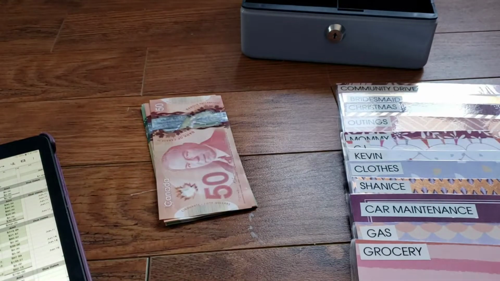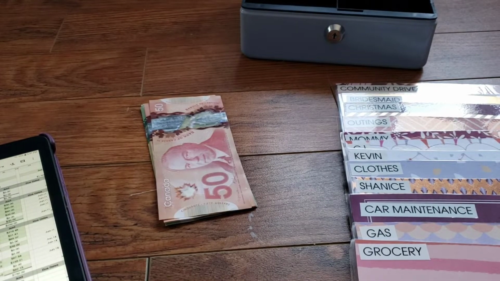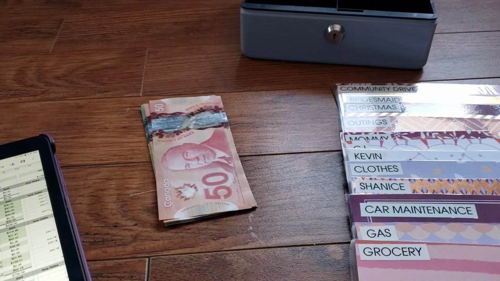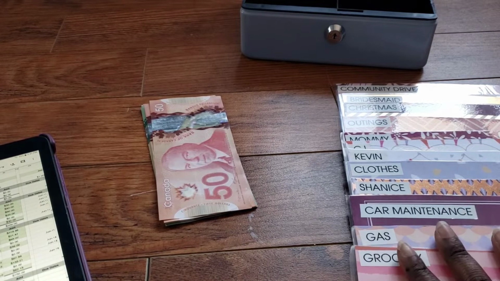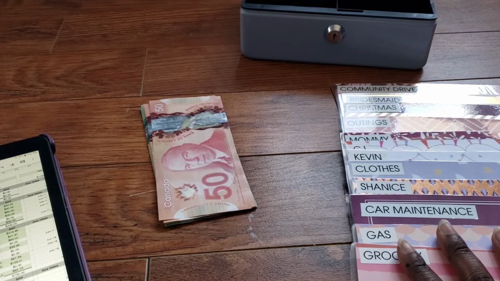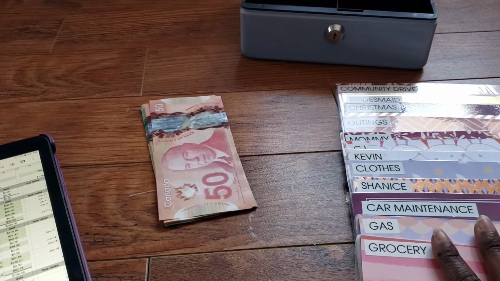Hi everyone. So I had posted a poll asking if you guys wanted to see how I do my cash envelopes, and I got a really positive response. So here is my video on how I do it.